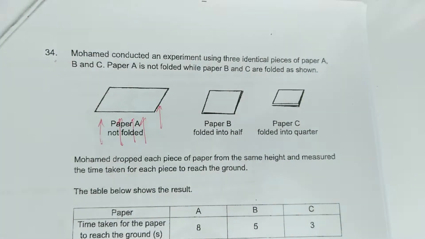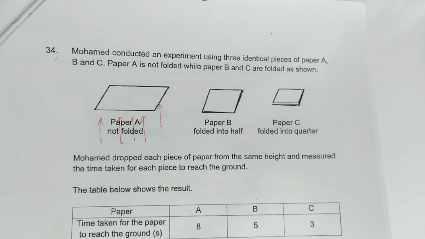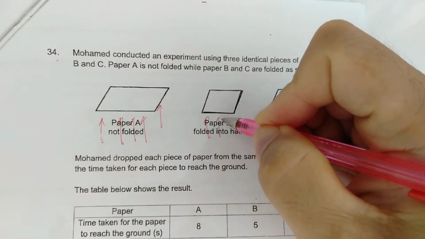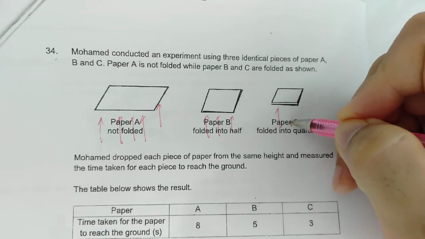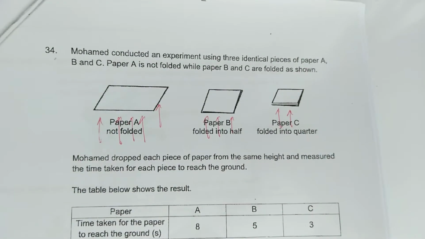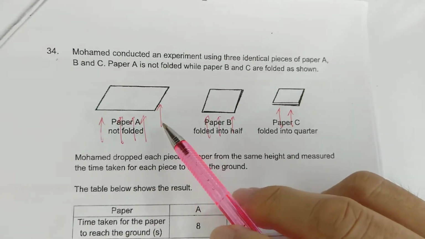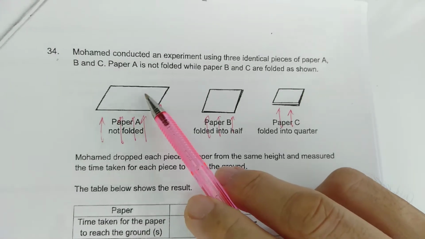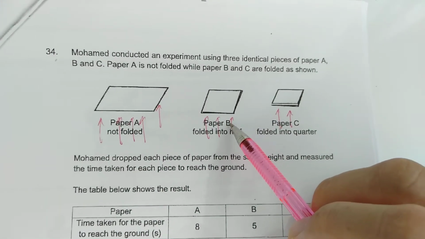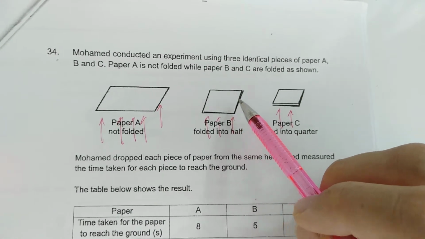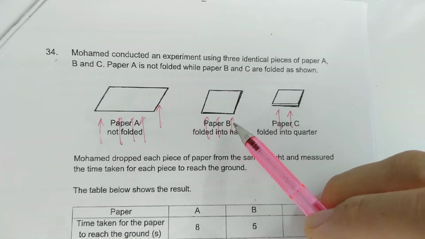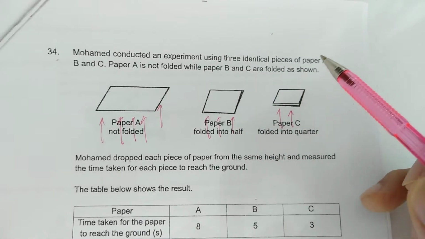Of course, it will not come down horizontally, but let's imagine they all come down horizontally. This would actually be in contact with less air, and this will be even less. So air resistance is like something pushing against a falling object. So here there's more air pushing against the paper. Here, the same size paper, as in identical piece, but now folded, has less air pushing against it.